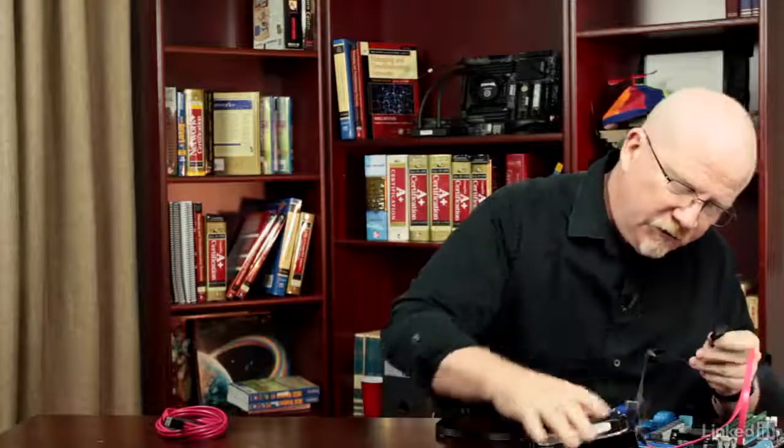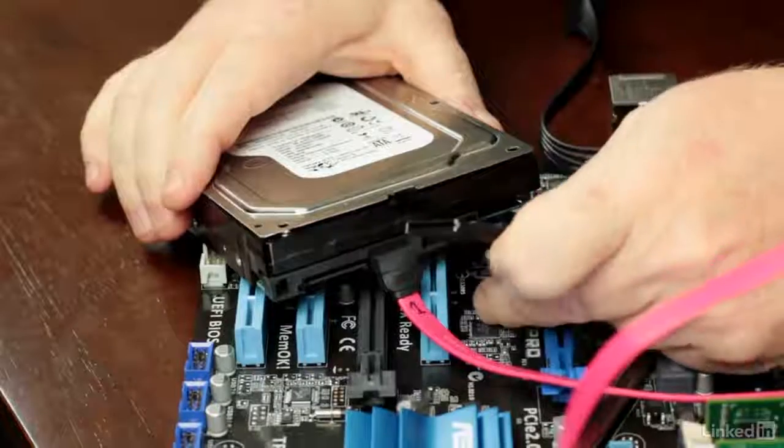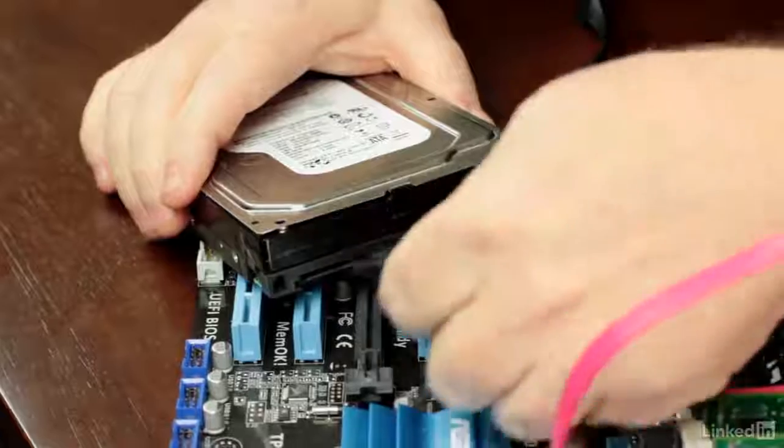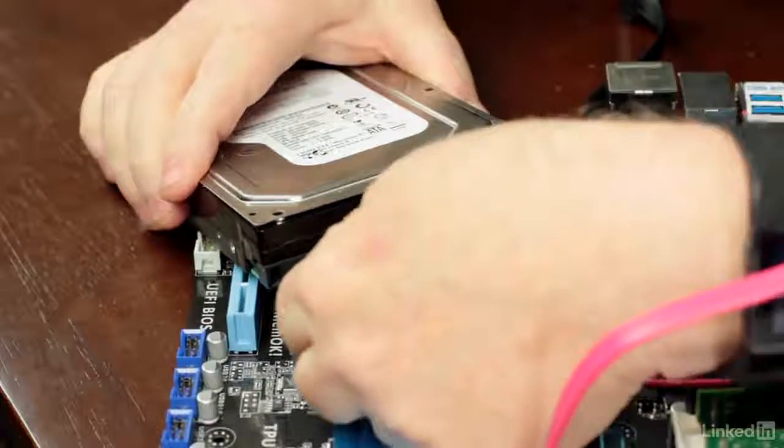Normally I'd plug this into a power supply on this end, but here I've got a whole bunch of SATA connectors. This is really great if you've got a whole bunch of SATA drives, and it's also really great for showing you guys how to plug SATA power in. So there's my SATA power connector. Now it has an L shape also, so it's impossible to plug it in backwards unless you are very strong.